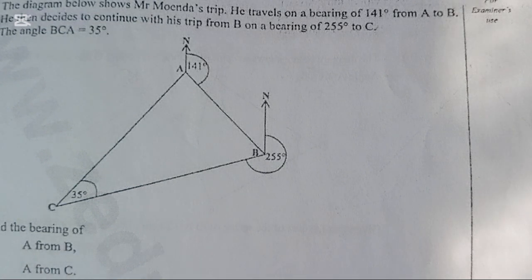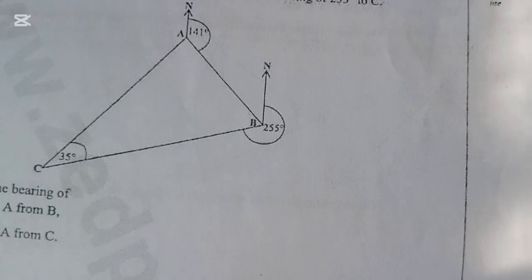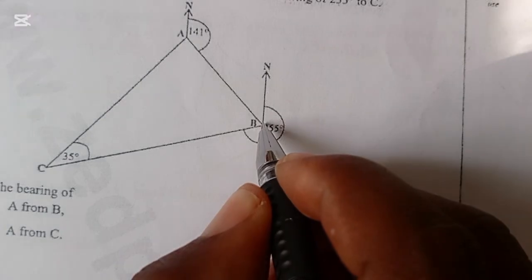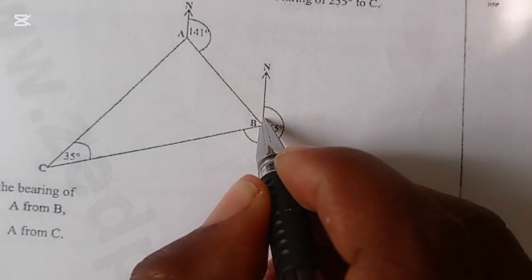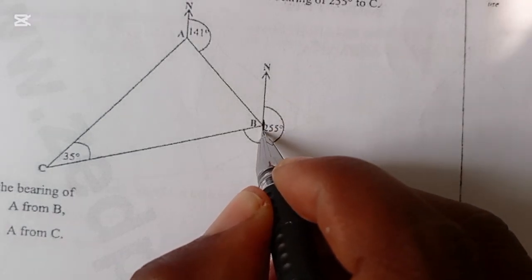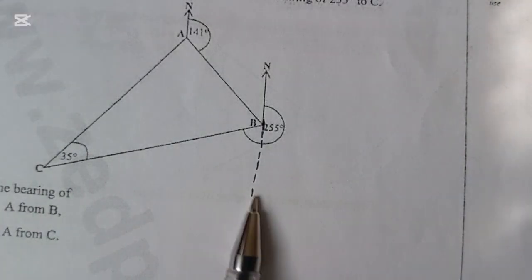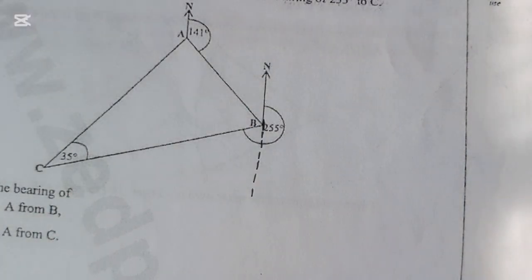So how do we analyze bearings? So this is the diagram that we have. How do we analyze bearings? This is very simple. So let me start from here. When I extend this line like this, this is a true north or the North Pole.